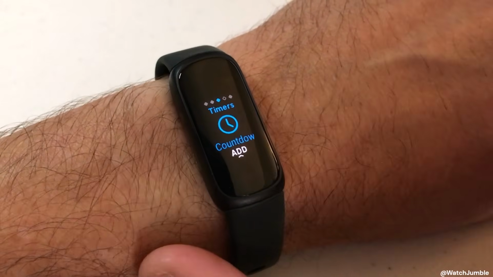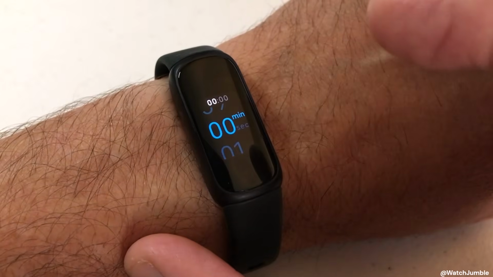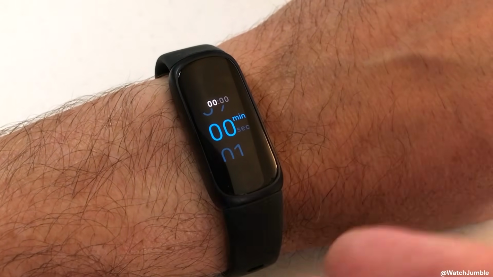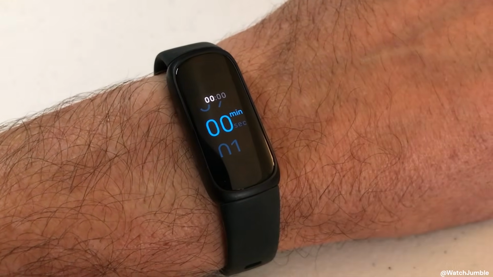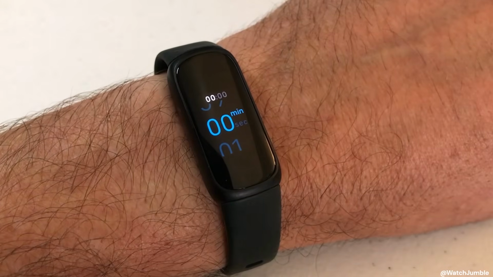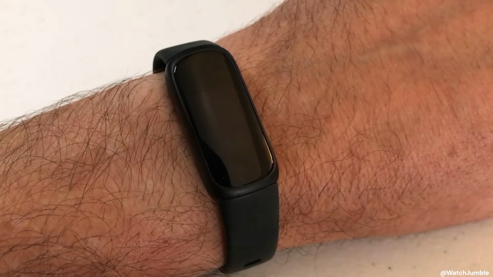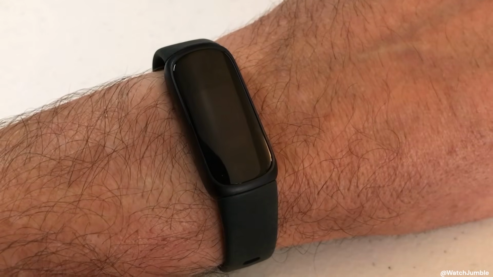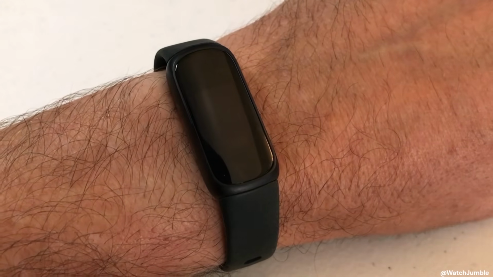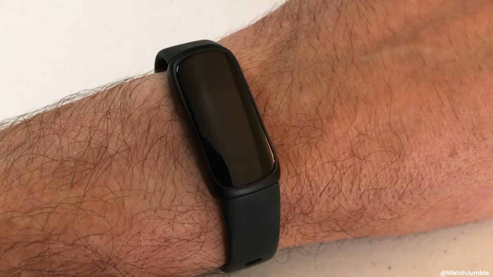When you go back to it, it doesn't remember the last setting that you had, so you always have to reset your timer value. So that's the one thing that I wish they would have changed on it. It's not really that hard to do, but it would have been nice to say, hey, the last time I used it, it was a 3-minute and 3-second timer. That's what I want it to be this next time. But nonetheless, that's how you use the countdown timer feature.